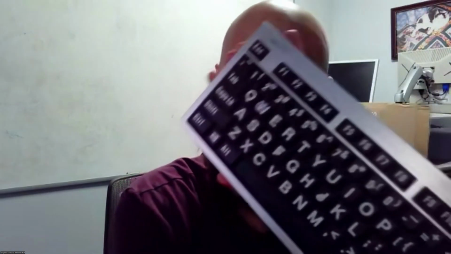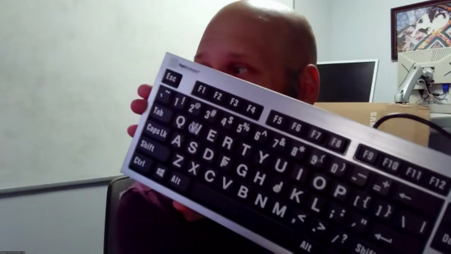Also, your keyboard. I use a large print, high contrast keyboard. Let me try and show it to the camera here. Yeah. This is the brand that I really like. The brand that we use here is Logic keyboards. There's a brand that's called Logic Tech, but this brand is just Logic keyboards. They have a whole line of accessible keyboards, and they're fantastic.